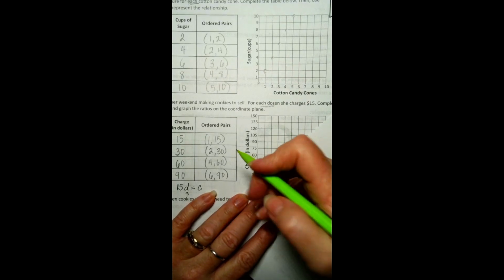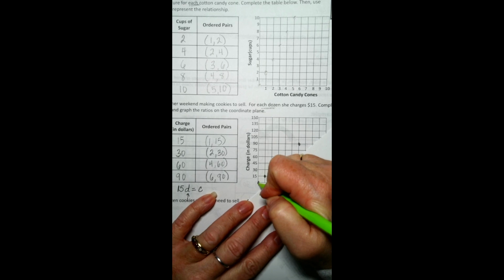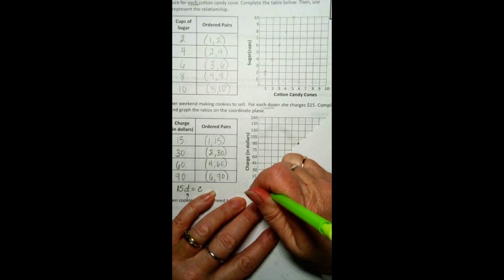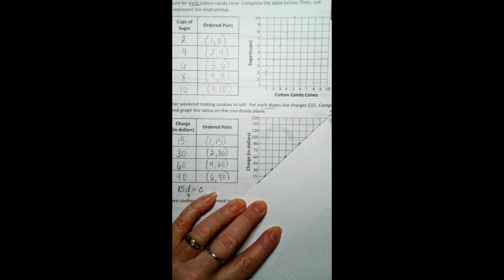And we know if we had 0 cookies to sell, we'd get $0. So it's going to go through 0, 0. So I'm going to connect my dots as neatly as I can. And then let's answer the questions.